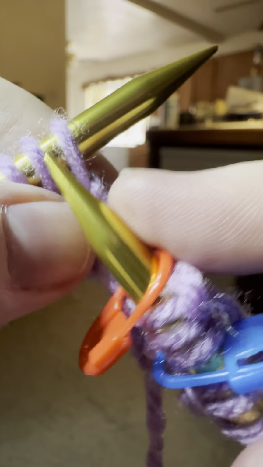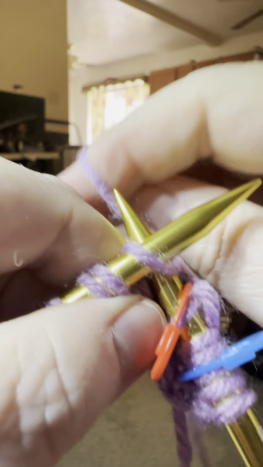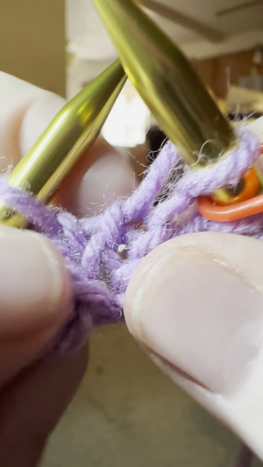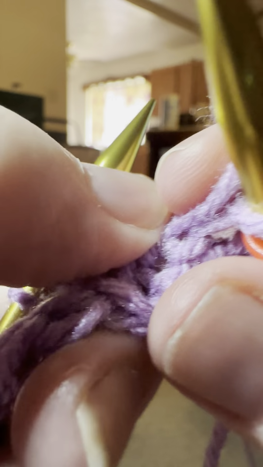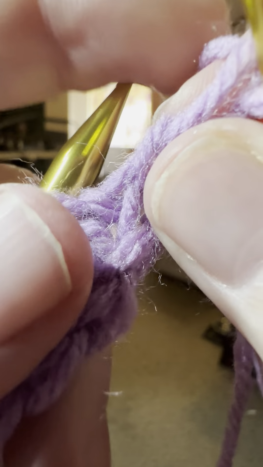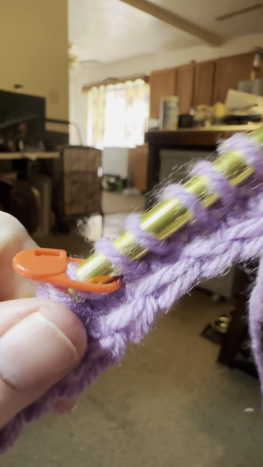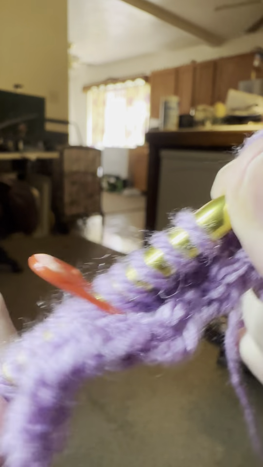Okay, and then we have no spot there, so we've got to knit it first. And now, since we knitted it, we're not going to do the one we just knitted, but the one below it back here. So we're going to pick that up, if I can get my needle to cooperate with me.